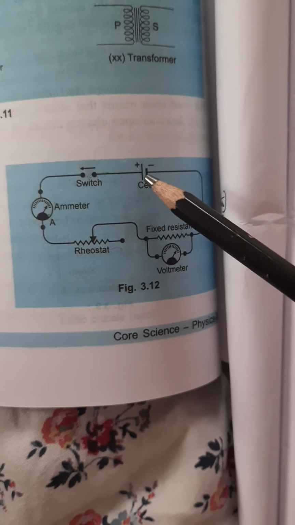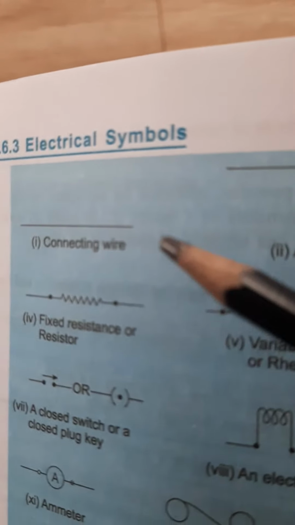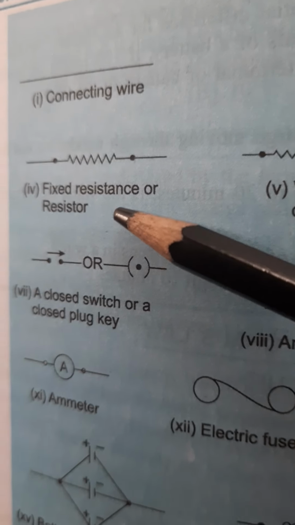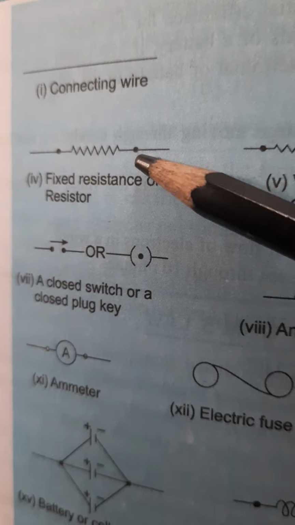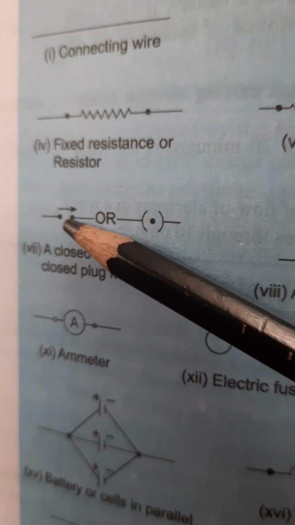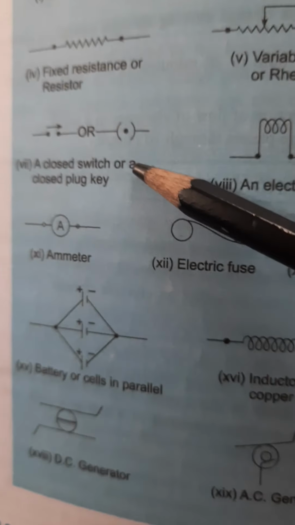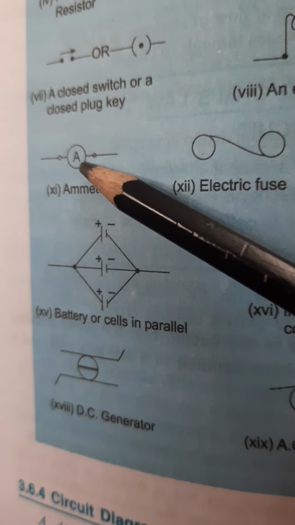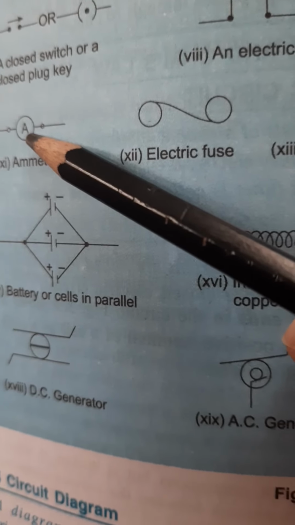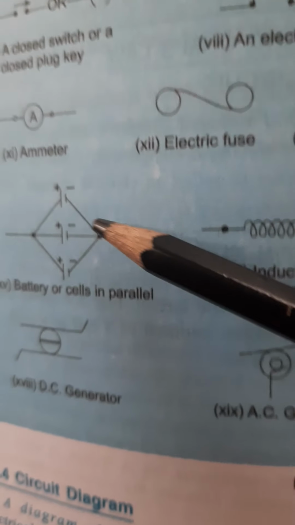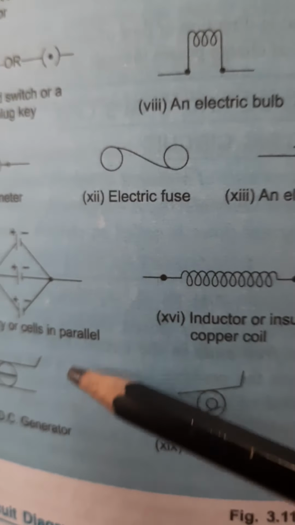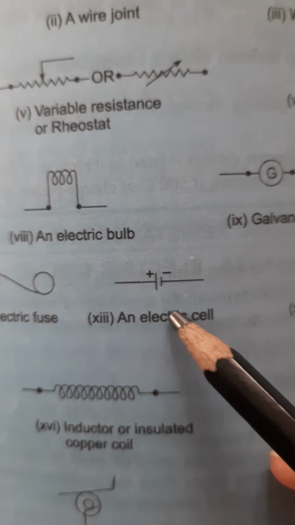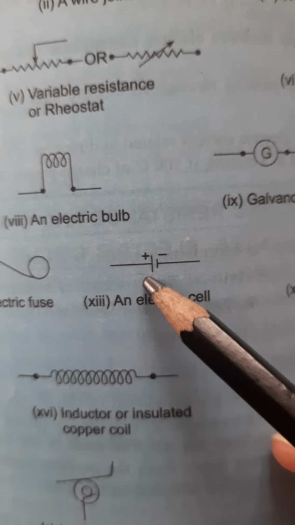Now these are the symbols. There are different symbols in your textbooks. This is a symbol of a wire. This is a symbol of a resistance, a fixed resistance. This is a symbol for a closed switch, and a symbol for an open switch also is there. Then this is a symbol for the ammeter, which is a device to record the current. Then we have the symbol for, this is not so important for the time being, so I won't go into them. This is a symbol for an electric cell, that is a battery, with positive end and negative end.